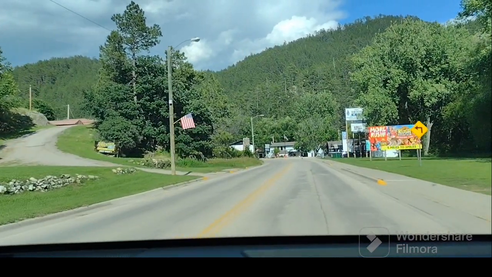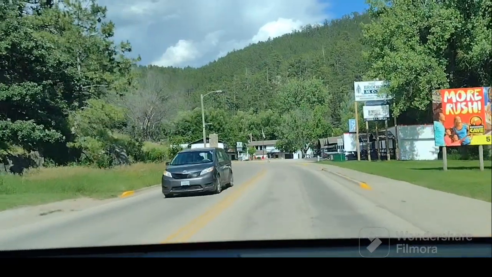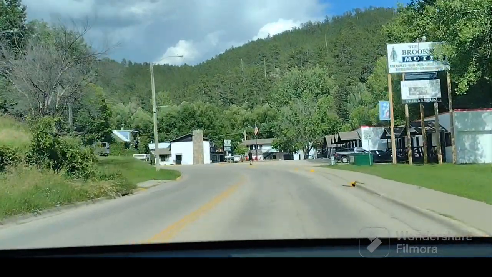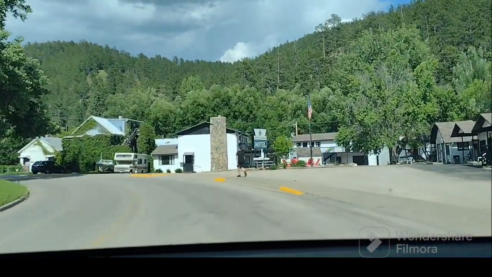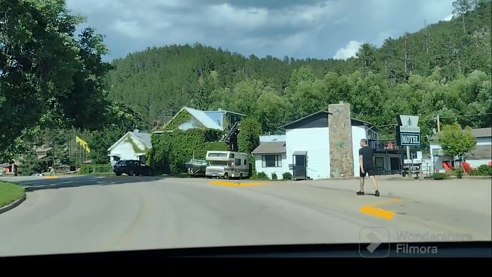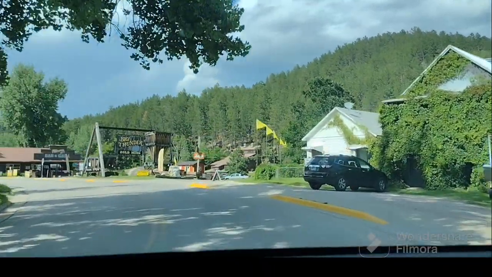Let's see. You got the Presidential Trail, which I did walk that trail. If you're looking for some good exercise, you're looking to improve your cardio, but at the same time have a little bit of fun, walk that trail. You will not be disappointed. You can thank me later.